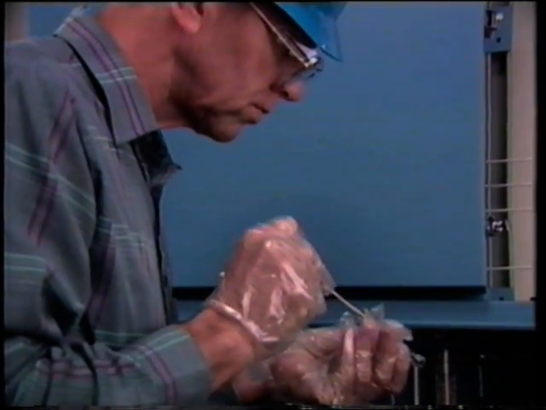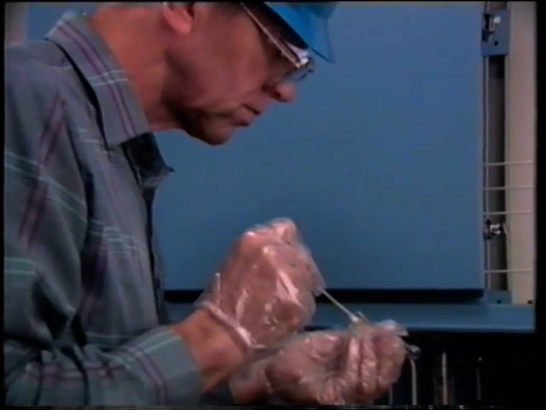Clean or replace the flow rate indicator according to manufacturer's instructions.